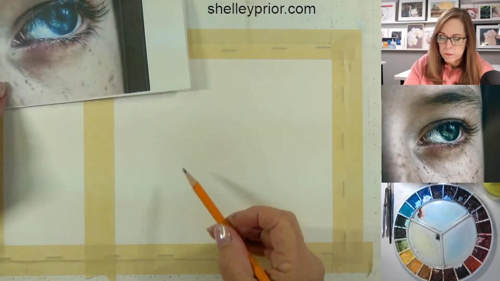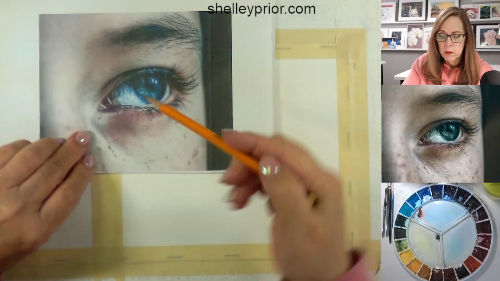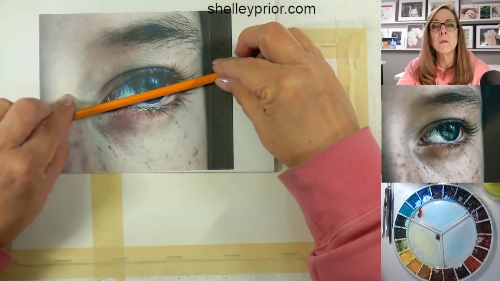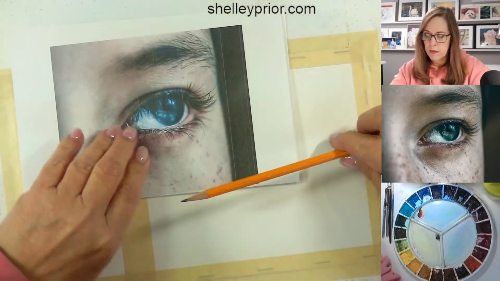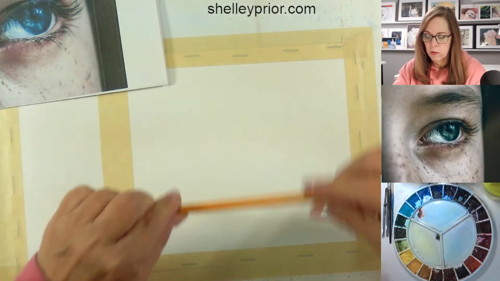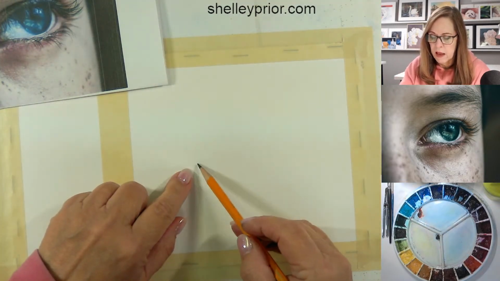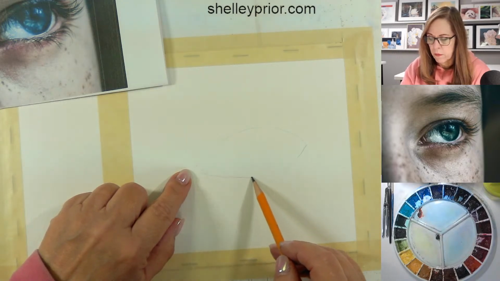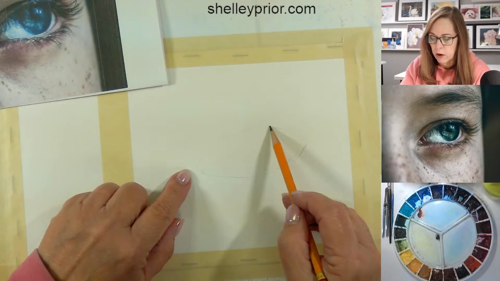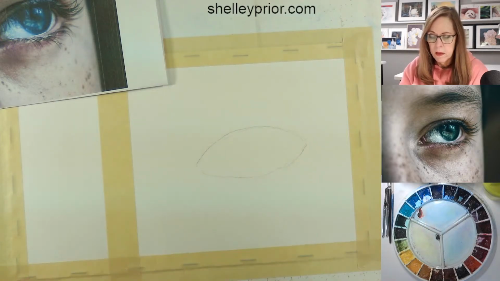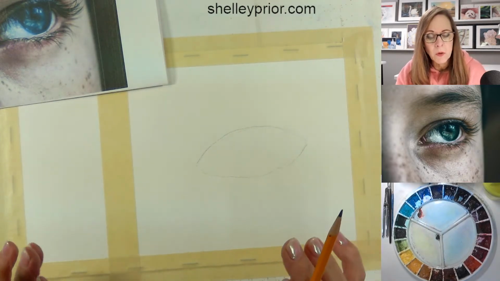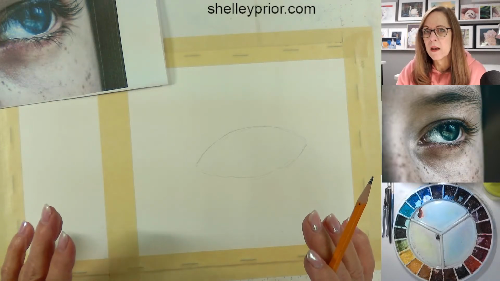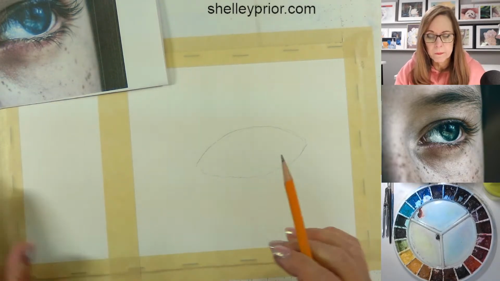So I'm going to look at the overall angle. It's a little bit like this. So keeping that in mind, I'm going to try to create the same sort of angle, and I may start with that same sort of shape that we're all familiar with, but then I have to refine it, and I'm going to really be looking at the little nuances.